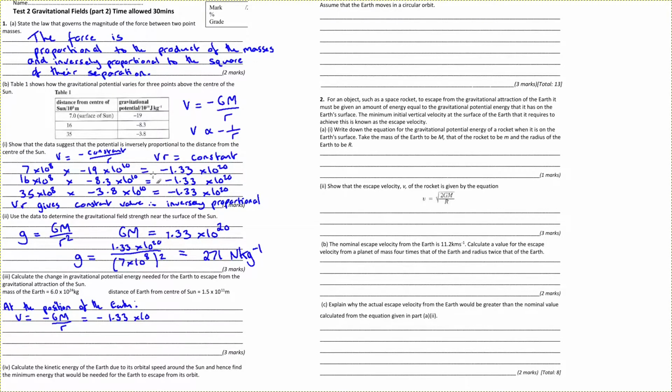That's the mass of the Sun multiplied by big G, GM, 1.33 times 10 to the 20. We can divide that by the Sun-Earth distance, which is 1.5 times 10 to the 11, and we've worked out 8.87 times 10 to the 8 joules per kilogram.